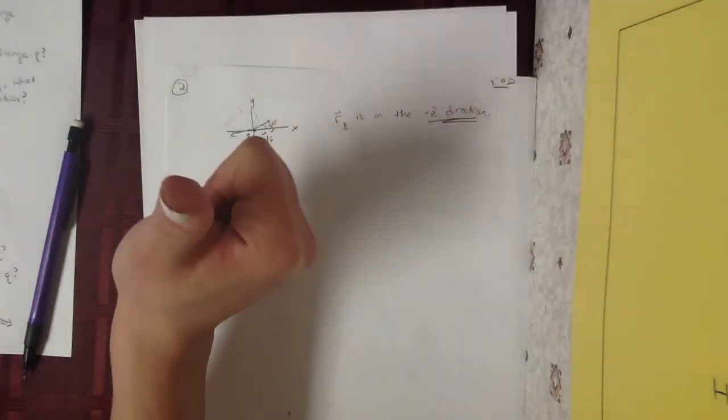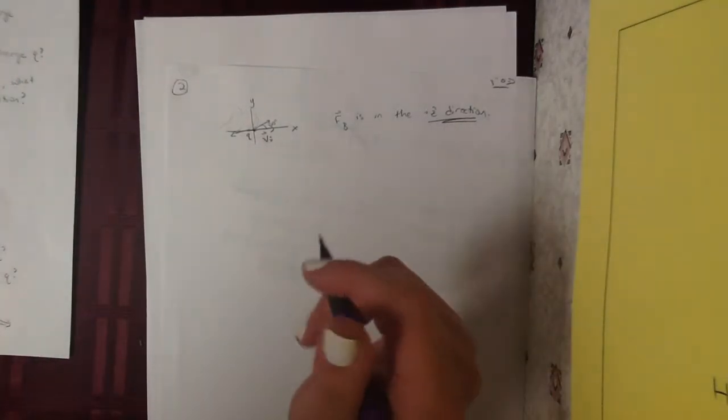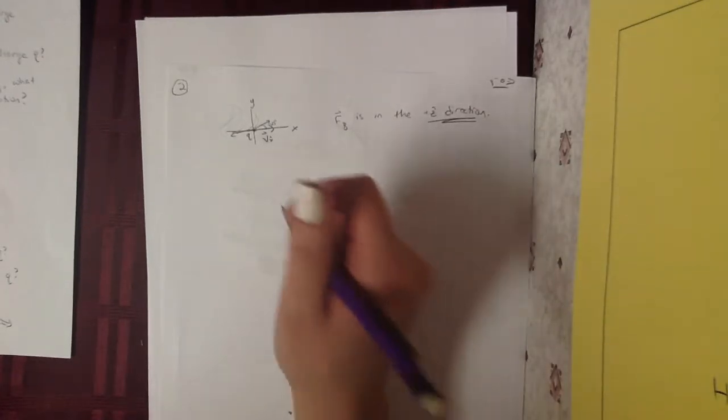Again, you should always know these steps. You put your fingers in the v direction and you curl into the B direction, and that's how you get the cross product. We want to know the force on Q in terms of Q, V, and B, which means I can leave the variables there.